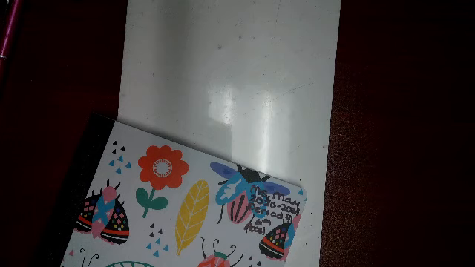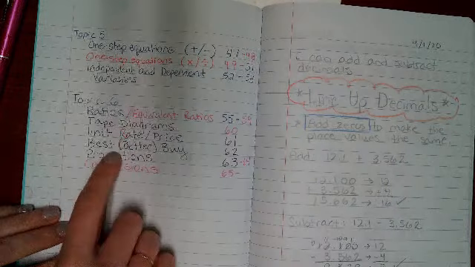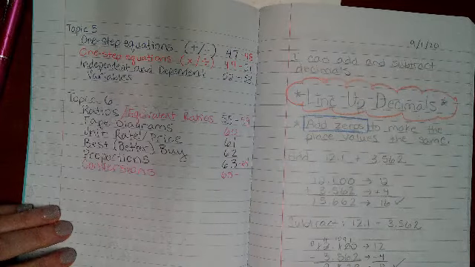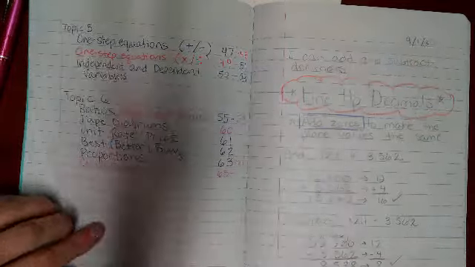And your test is going to be on everything that has to do with ratios. So all of topic 6: ratios, equivalent ratios, tape diagrams, unit rate, best buy, proportions, and conversions. So all of this is going to be on your test. It's going to be the quiz plus proportions and conversions. So that will be on Thursday. So let's get into the notes.